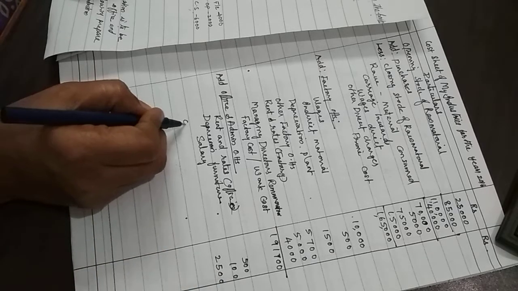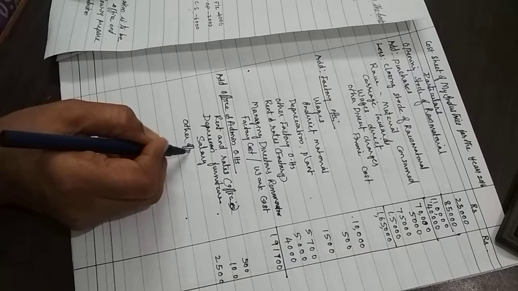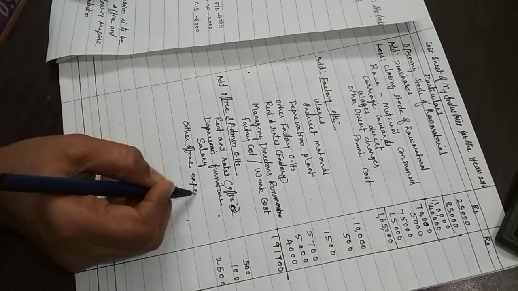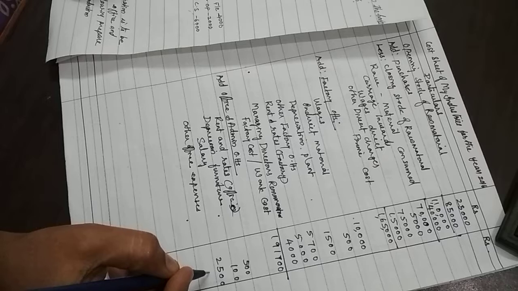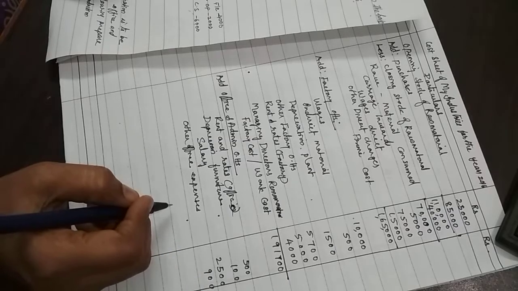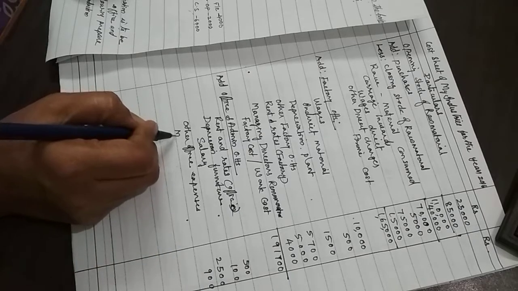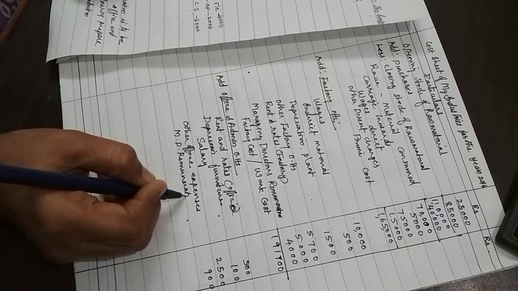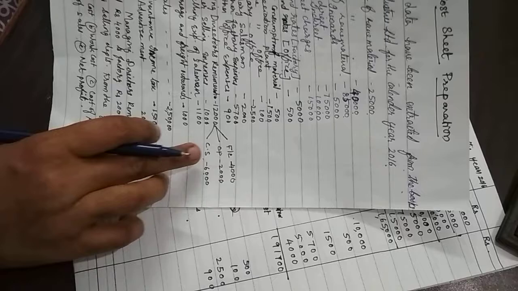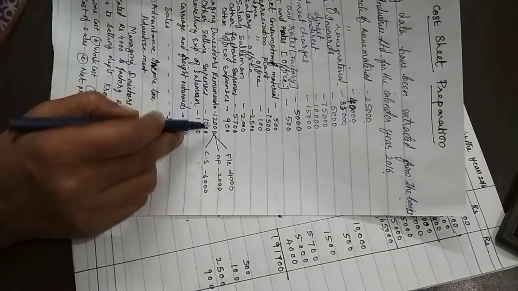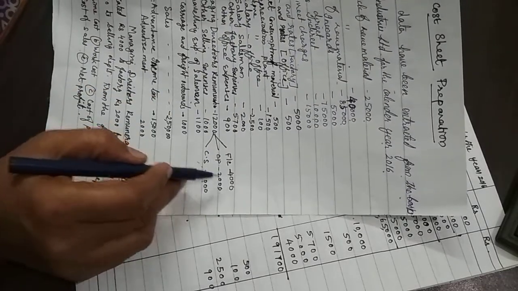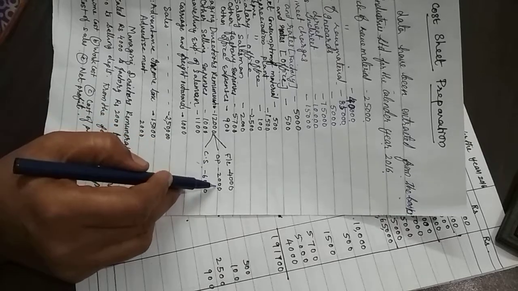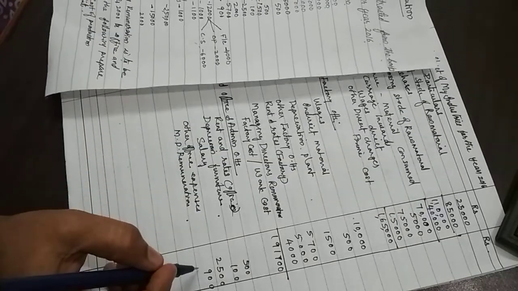Other office expenses 900. Managing director's remuneration: out of 12,000, 4,000 goes to factory overhead, then 2,000 goes to office overhead.